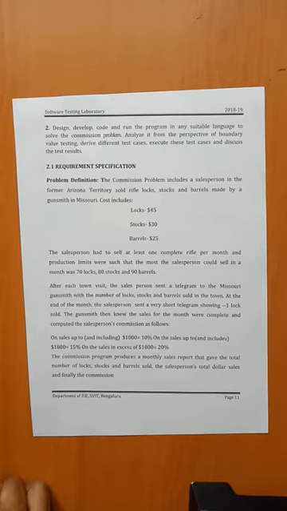After each town visit, a salesperson sends a telegram to the gunsmith with the number of locks, stocks and barrels sold in that particular town. At the end of the month, the salesperson sends a very short telegram showing -1 lock sold, which indicates the end of the month. The gunsmith then knows the sales for that month are complete and computes the salesperson's commission.